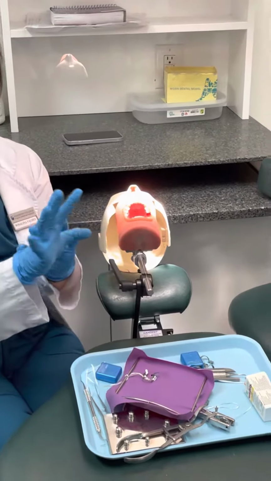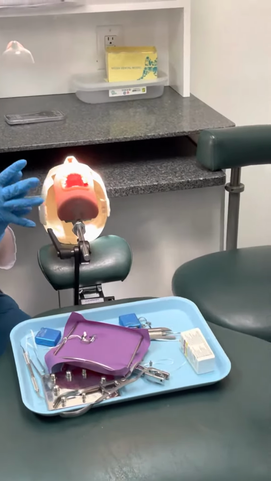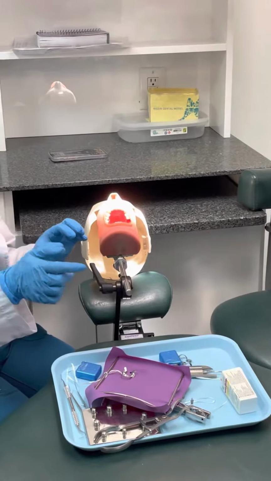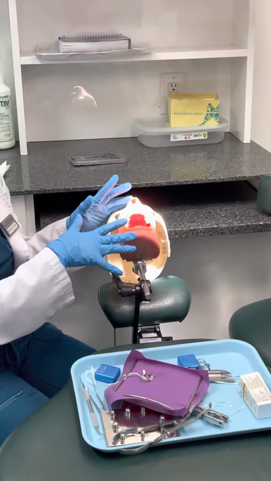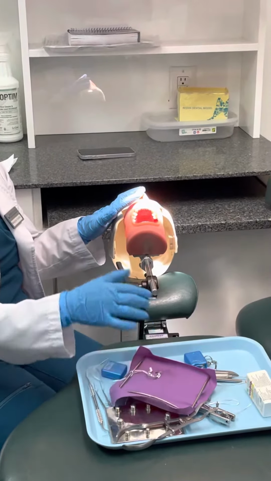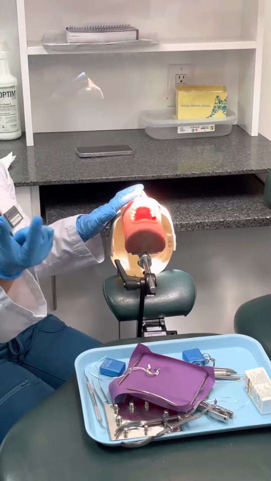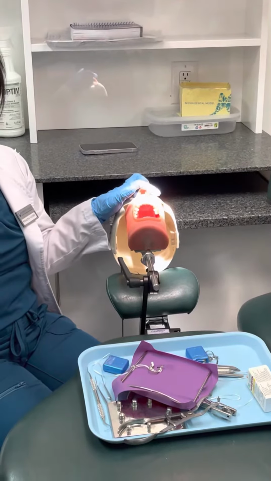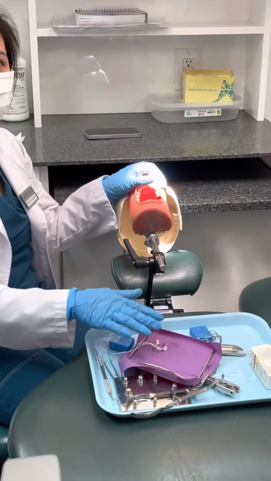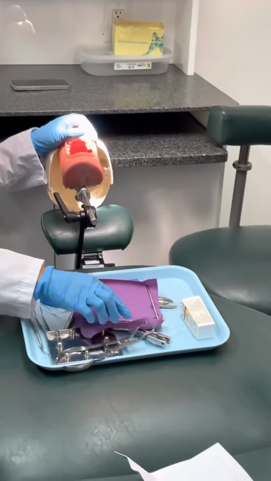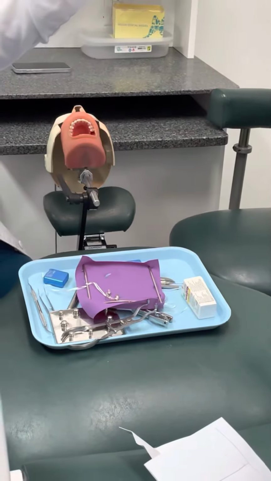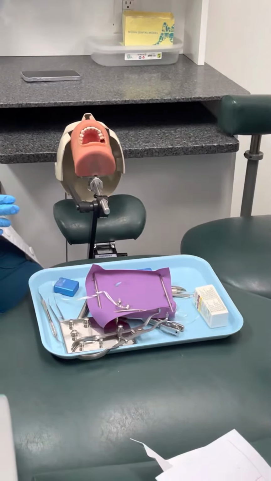That's why we have 3 other options of moisture control, because there are conditions of the mouth where we cannot use a dental dam. So if we cannot use a dental dam, we either use a saliva ejector, a cotton roll, or the dry angle. So what are the contraindications of dental dam? When can we not use dental dam?